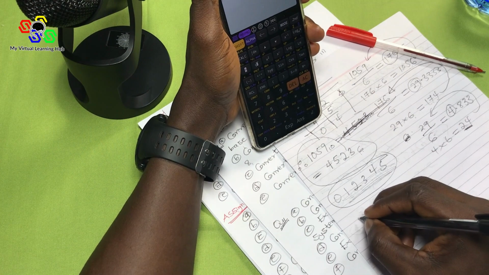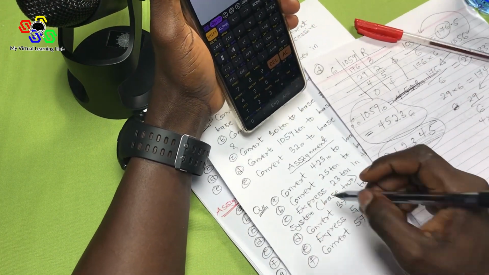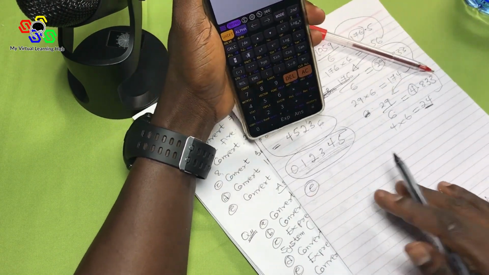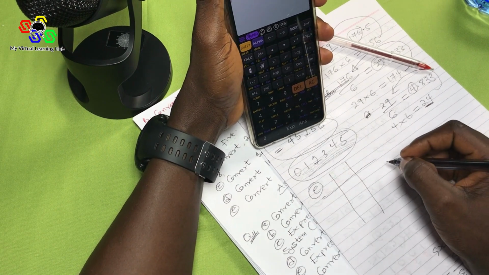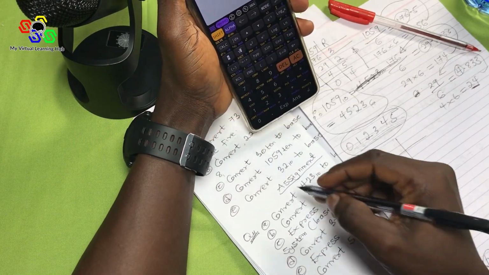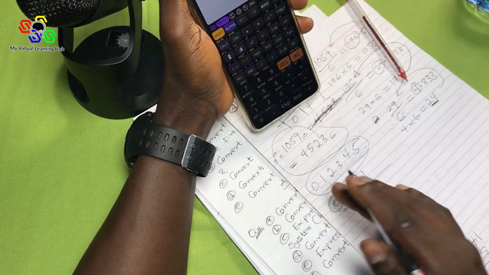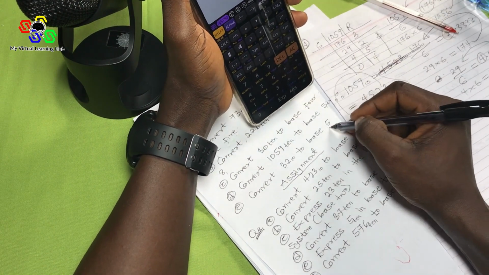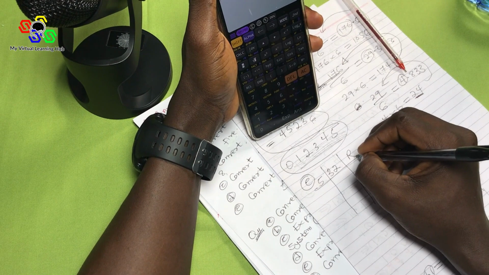We shall move on to the final one, E. The E says we have to convert 32 base 10 to base 5. If you are doing that, we'll draw our vertical lines and the horizontal line. So the number we are converting to base 5 is 32. So we write a 32 here. Now the base we are converting to is 5. We indicate the remainder here.